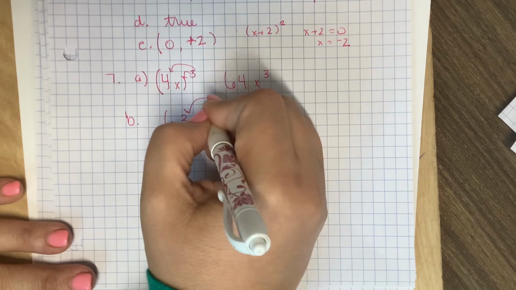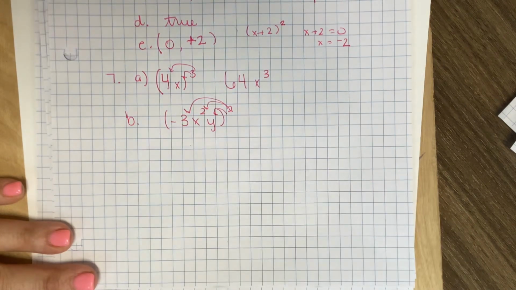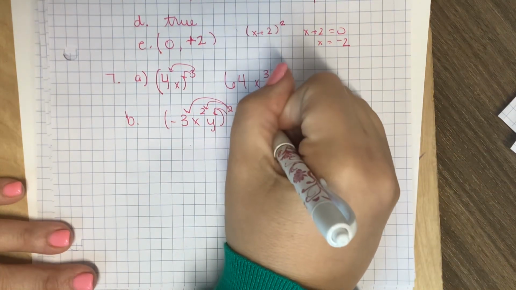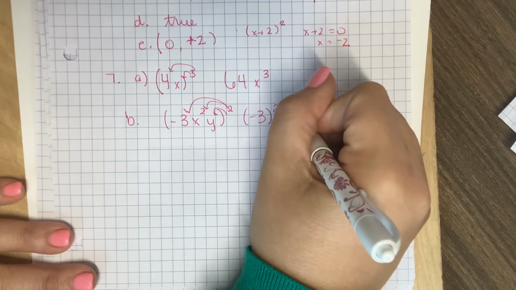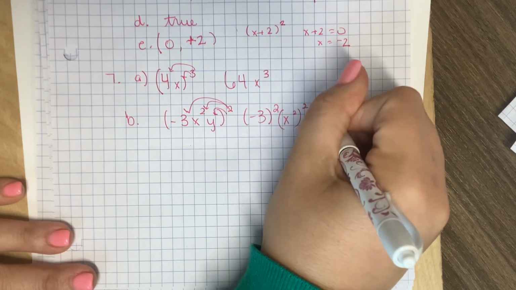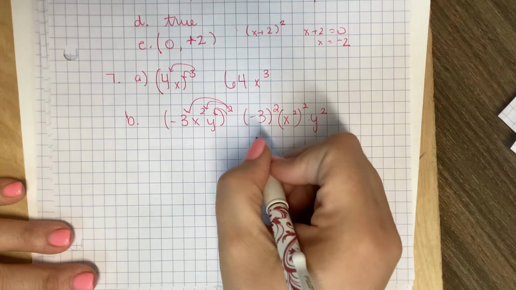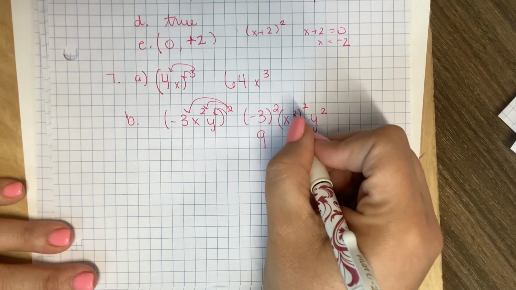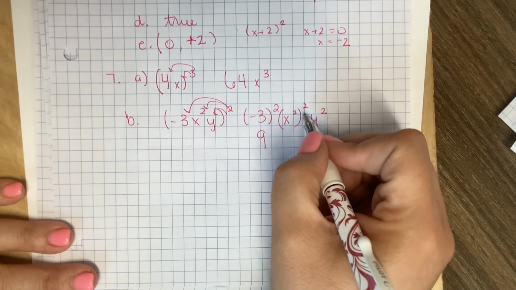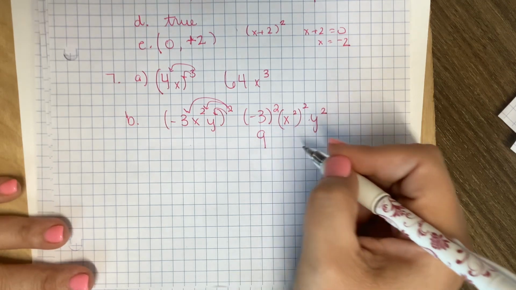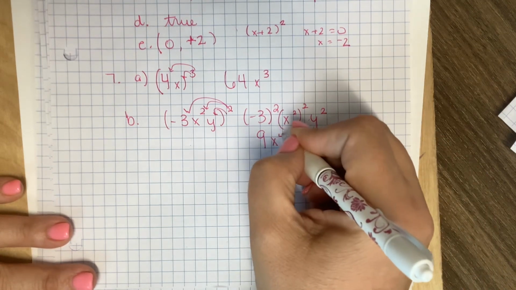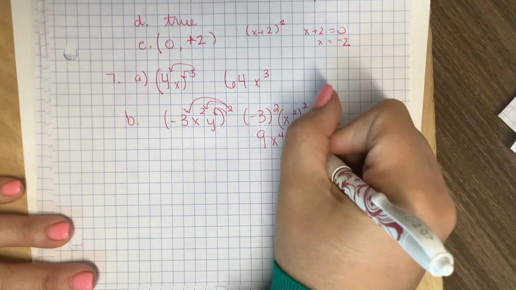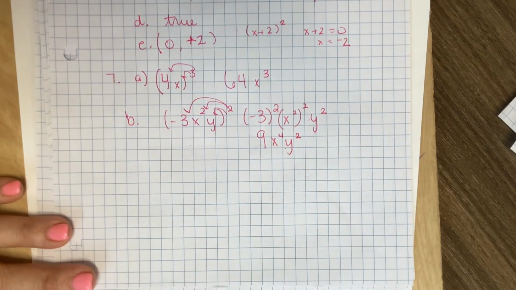Again, that squared or that second gets distributed to all 3. So you have negative 3 squared, x squared squared, and y squared. Negative 3 squared is 9. X to the second power to the second power, a power to a power, we are going to multiply. It doesn't matter for this one. It's kind of a poor example. And then y squared.